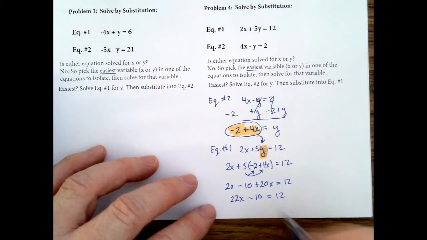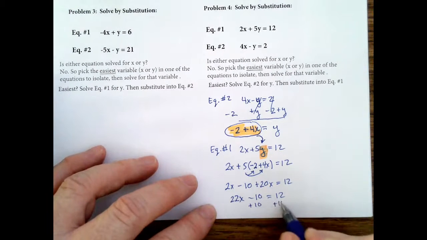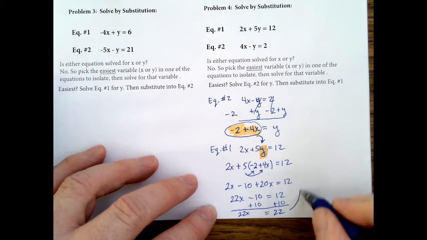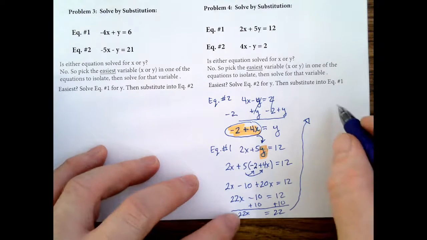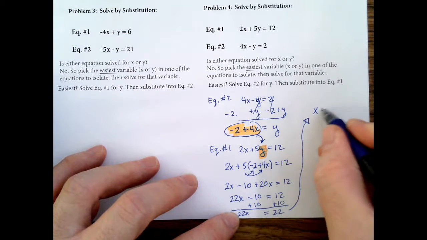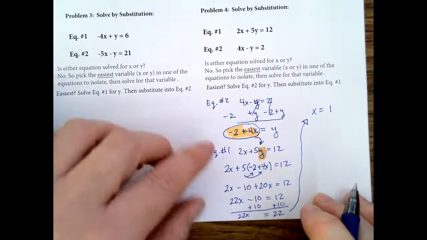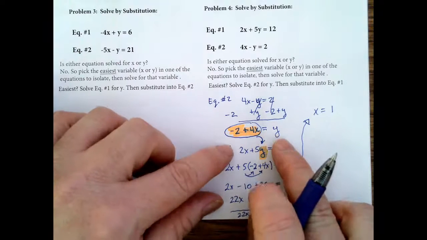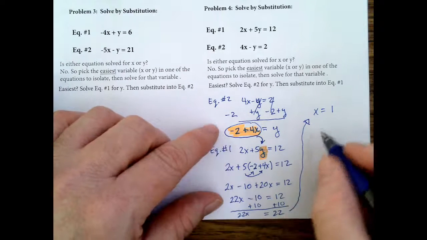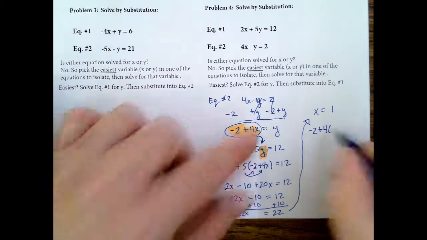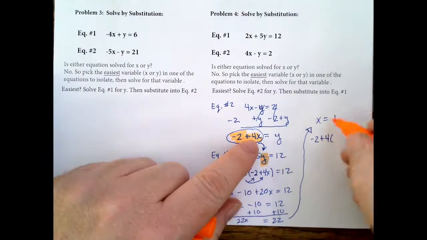Okay, we're getting close. I'm going to add 10. Getting tight on space here. And I have 22x equals 22. So I'm going to just draw a little line to go over here where I have more room. 22 times what is 22? Well, that means x equals 1. So then I can pick either equation. Now this equation number 2 is solved for y, so that would be the smart one to use. So I'll go negative 2 plus 4, and in place of x I know that the value of x is 1 now.